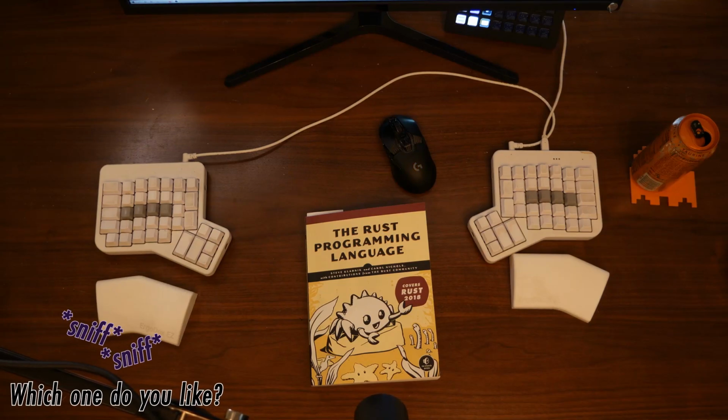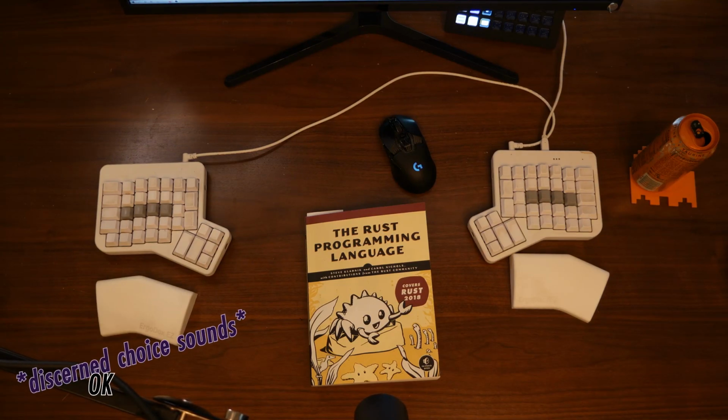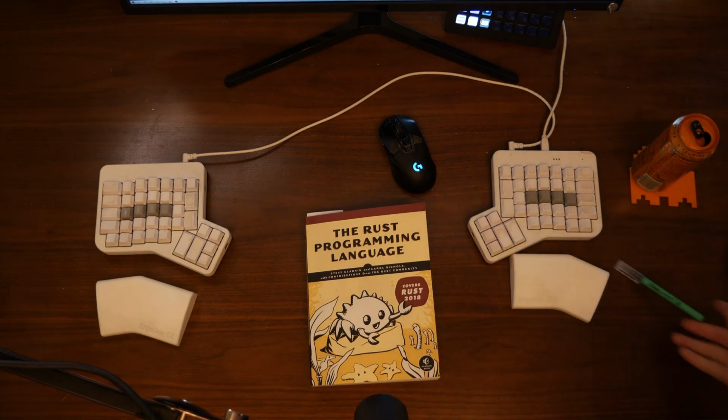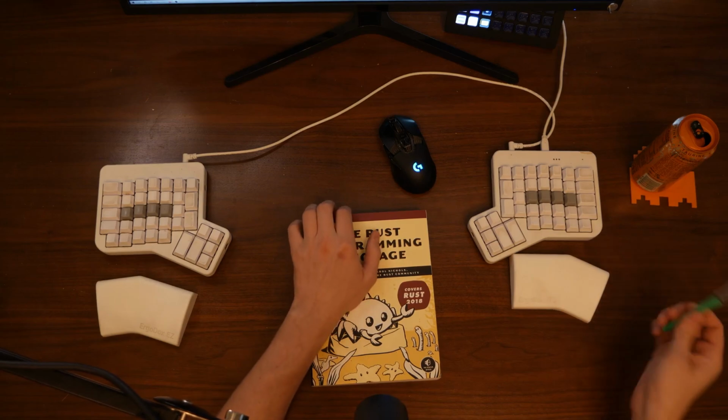One do you like? That one? Okay, alright. I mean, it's your choice. My cat chose this color, so.